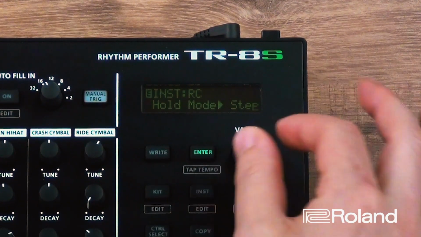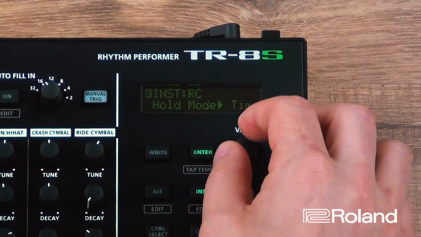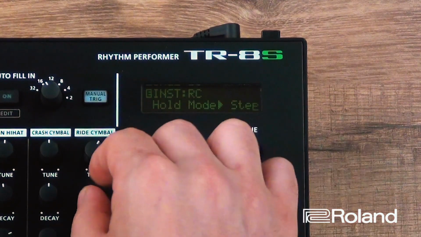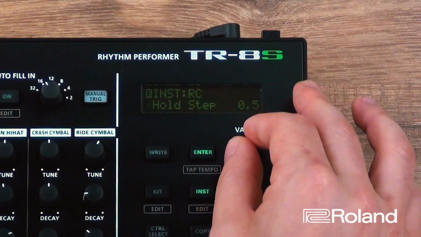So if I have, say, a very long sample, but I don't want it to decay at all, I want it to just go in and out, this is the option that I would play with. And there's also things like whole sample playback or just the default time parameter. So I'm going to put it to step because I like how percussive it is, and then go on to the next option here.